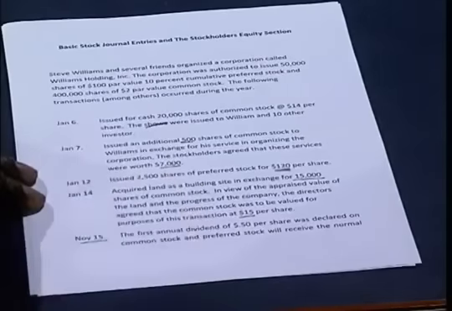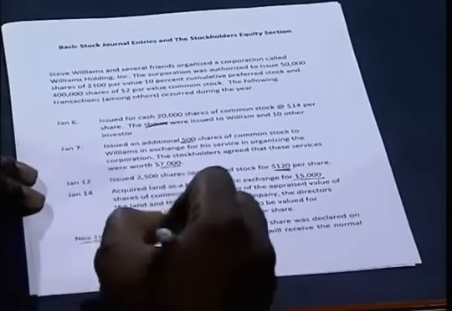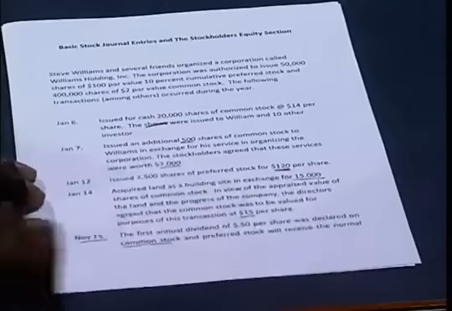Then on November 15th, the first annual dividend of 50 cents per share was declared on common, and preferred stock will receive the normal dividend payout with no dividends in arrears, to be paid on December the 20th. Then December the 20th, of course, we're going to pay out the cash dividends that were declared on November 15th.